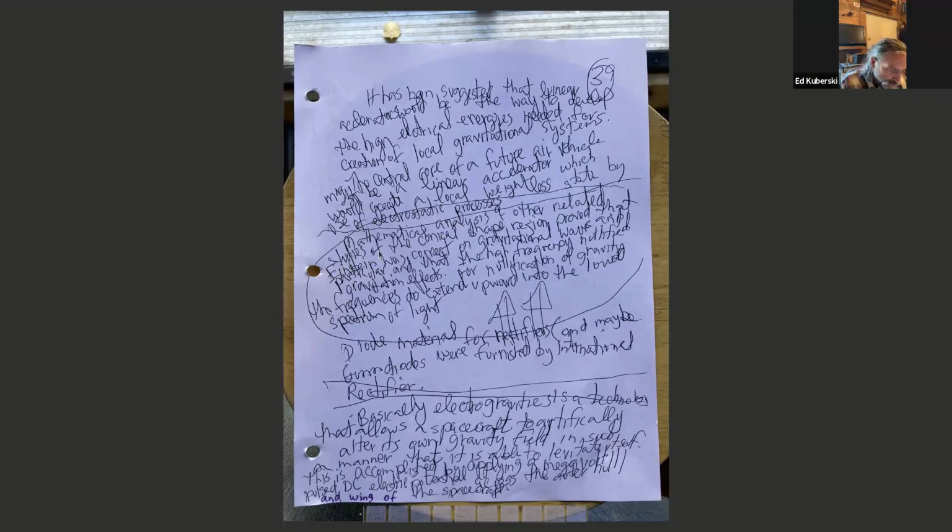Mathematical analysis of other related studies of the conical shape region provided that Einstein was correct on gravitational waves, and in particular that the high frequency nullified gravitational effects.